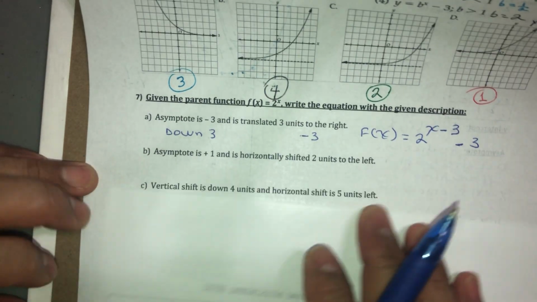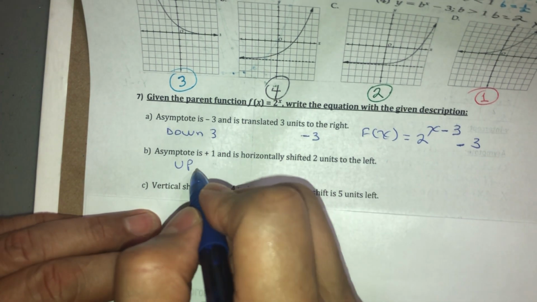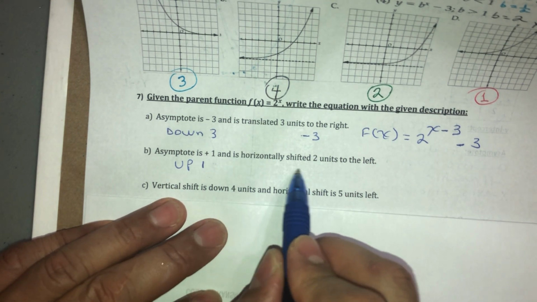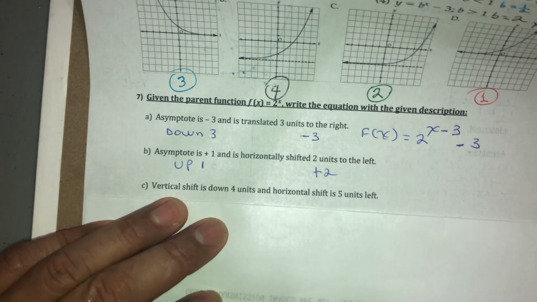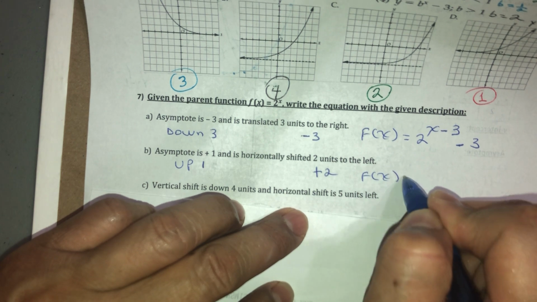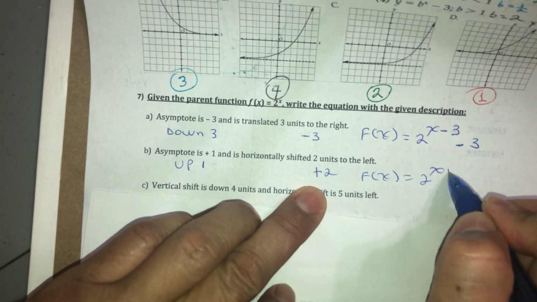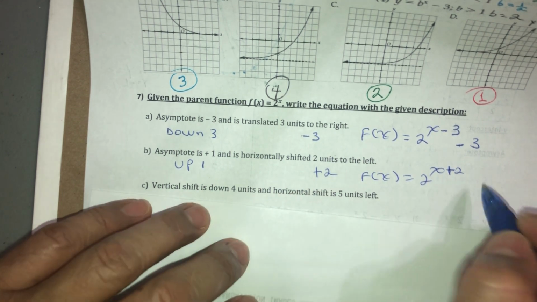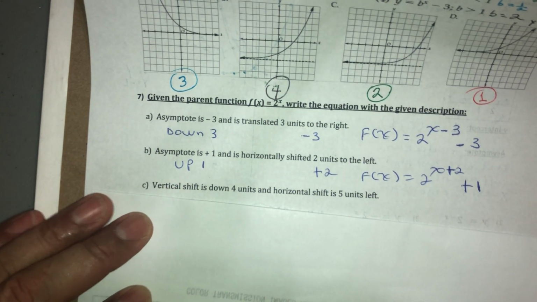Now, the asymptote here is +1. That means that the graph goes up 1. And it moves horizontally 2 units to the left. So that has to be +2. So the equation is going to be f of x equals 2 to the x, which is my parent function. Now, +2, because remember, you always start with the movement to the right horizontally, then vertically, which is +1, because it goes up 1.